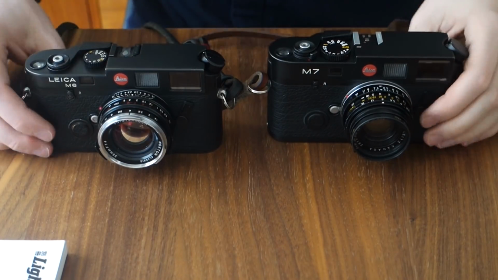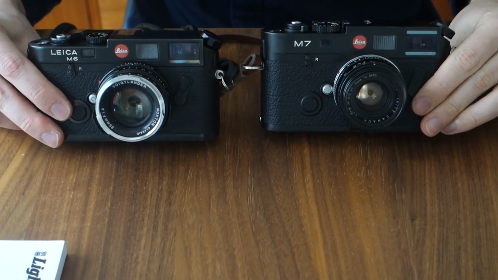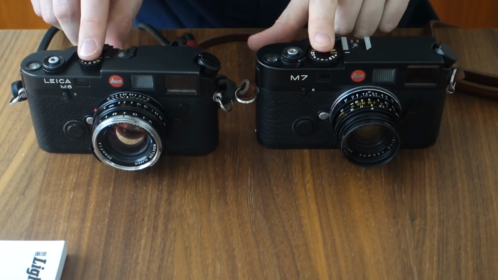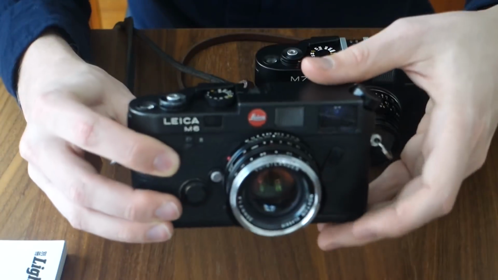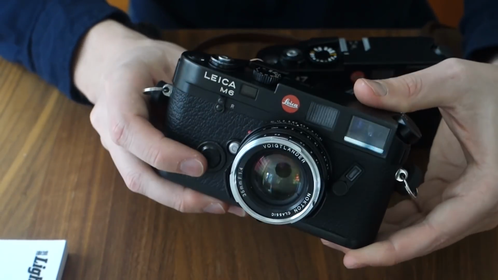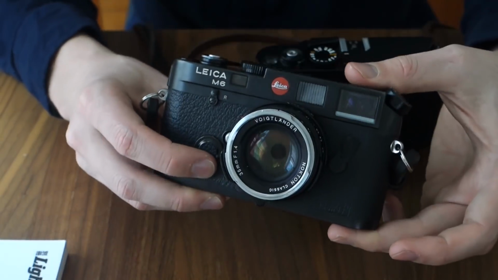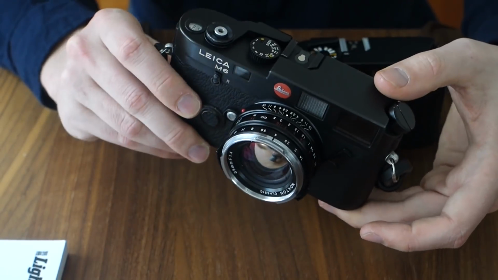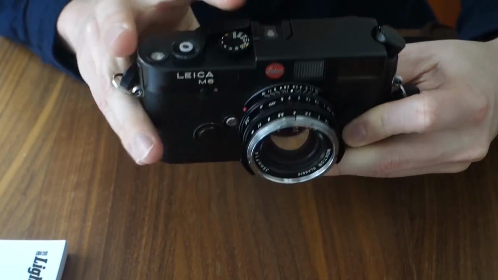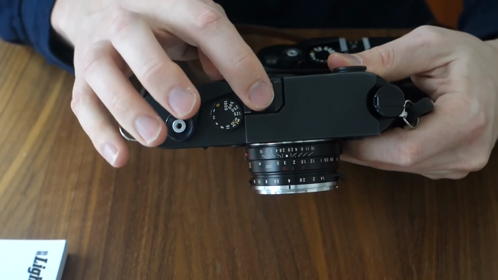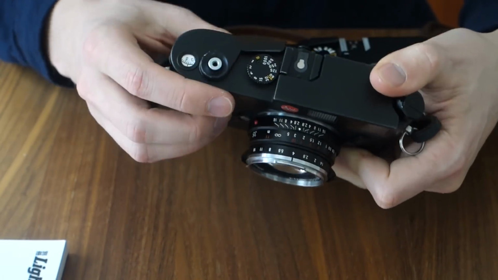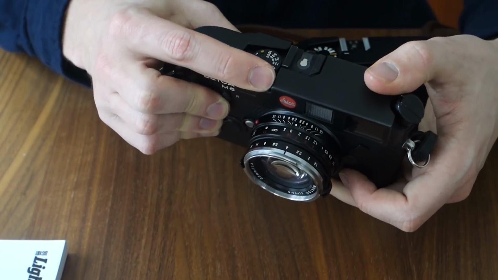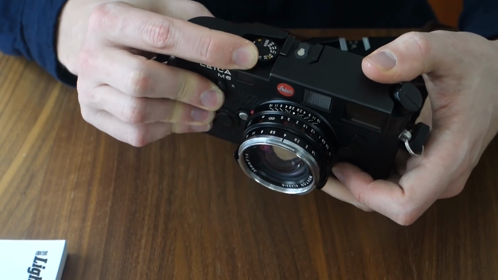All right, so here are the two cameras. As you can see by looking at them, they're pretty similar. A few differences right off the bat that you might notice is the shutter speed dial. This is the M6 Classic over here, and the M6 Classic was released in 1987 and was discontinued in the late 90s, I believe 1998, where it was replaced by the M6 TTL. The M6 TTL, of course, is slightly newer, and it has TTL metering through the flash, which the M6 Classic does not. The M6 Classic just has a standard hot shoe and then a PC socket on the back. And so that means the M6 Classic retains the smaller and a little more finicky, I'd say, shutter speed dial.